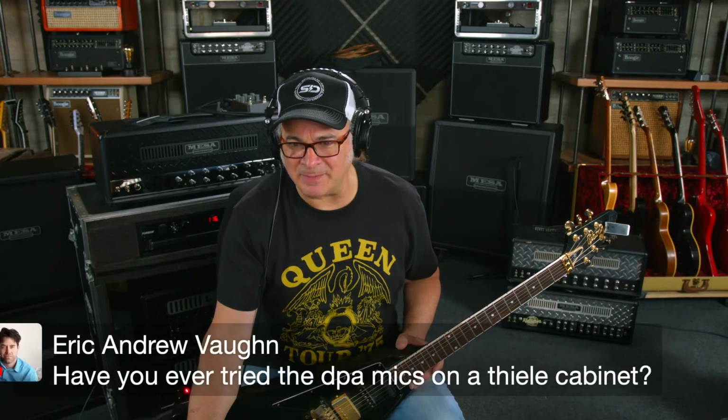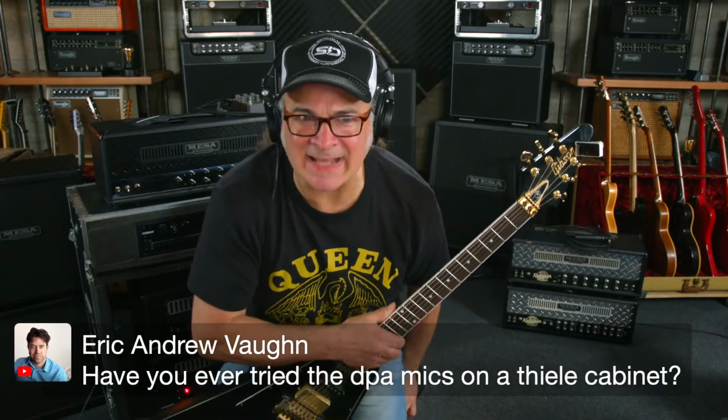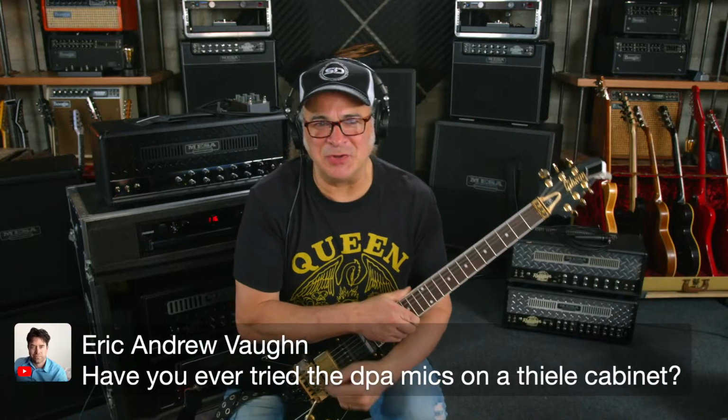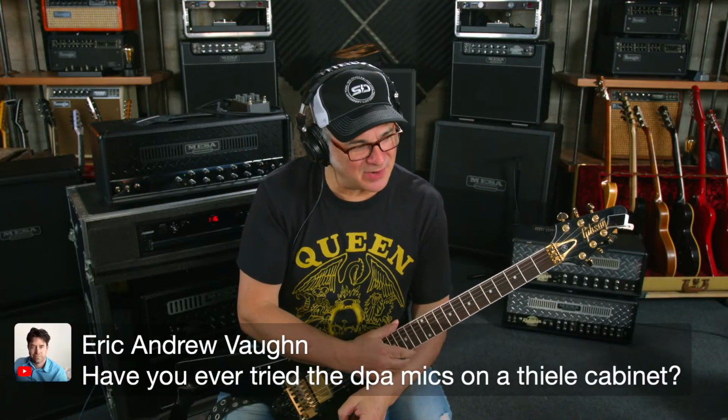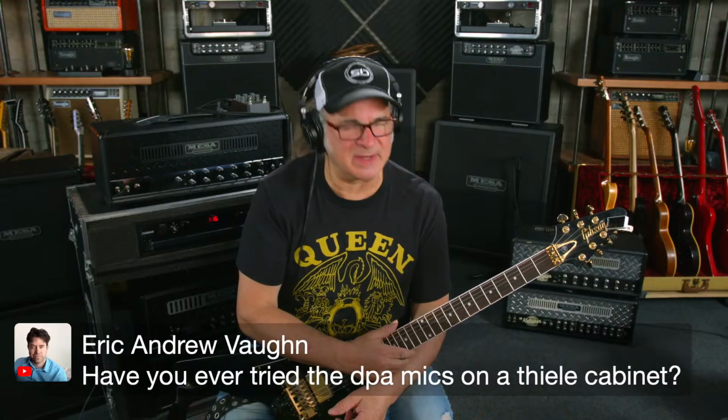Have I ever tried DPA mics on a Theo cabinet? Yes. And you would probably be very happy. So I'm 99.9% positive that that leaves a little bit of room for margin.